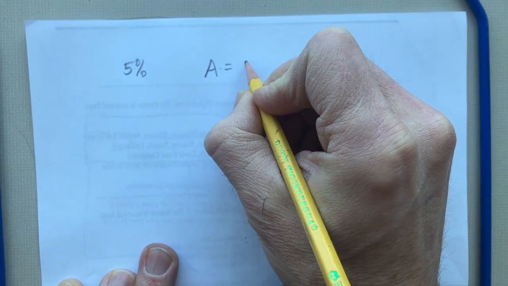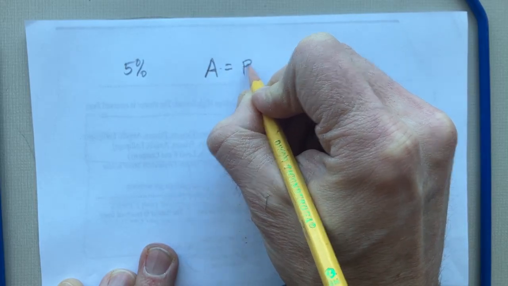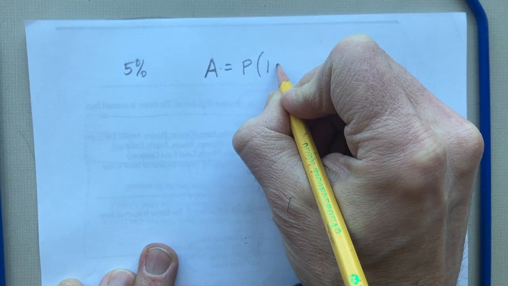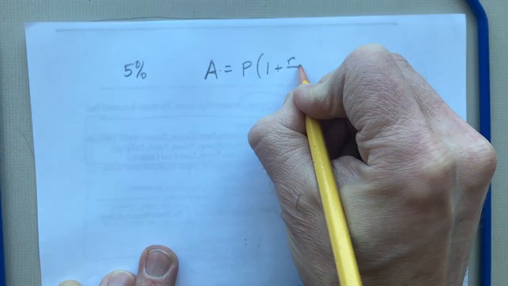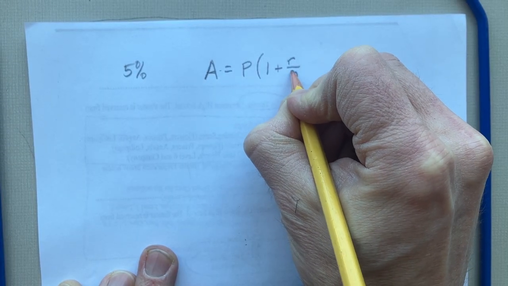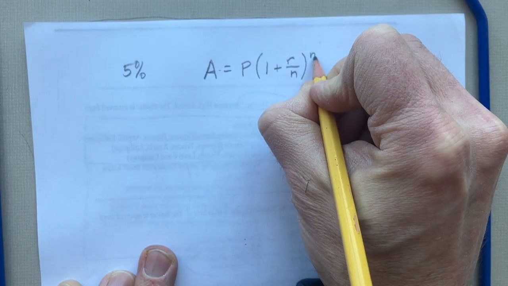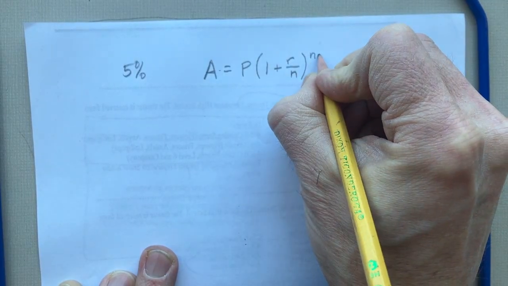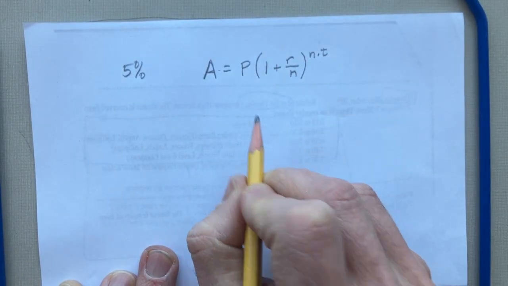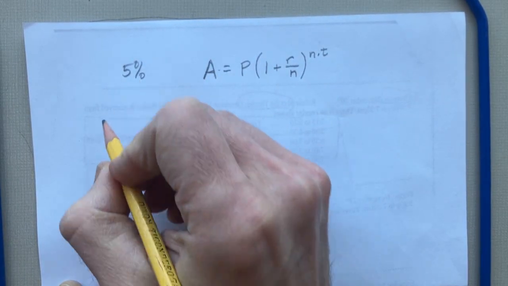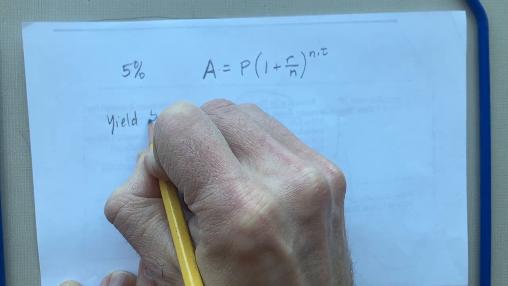So we know that the equation, the total amount we get at the end of the year, is the principal times the quantity 1 plus the rate divided by the number of times it's compounded throughout the year, raised to the power of the number of times it's compounded throughout the year, times the number of years. Usually this is going to be 1 year. So we're just looking at what is the yield after 1 year on a 5% account.